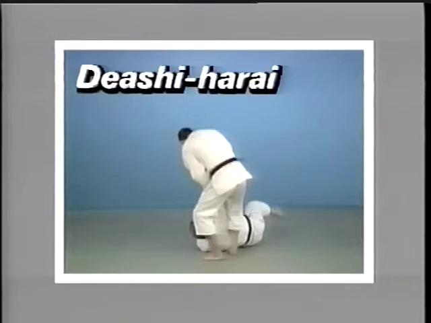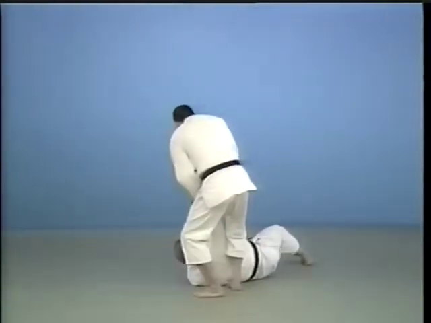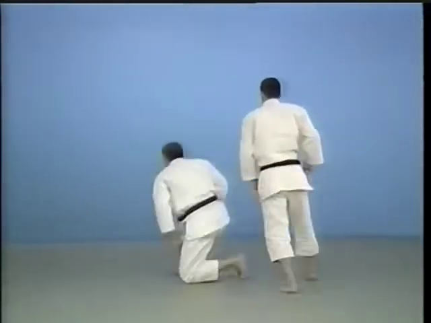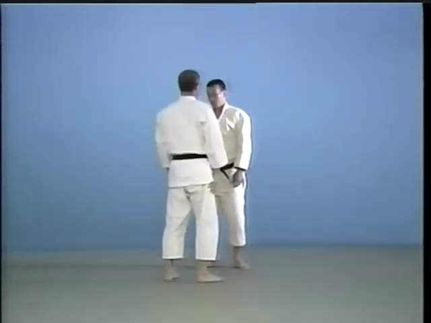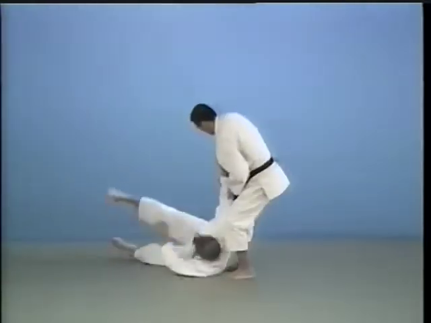Deashi-harai. In Deashi-harai, you sweep away one of your opponent's feet that's moved forward. When your opponent steps forward with his right foot, you open up with your right and sweep using your left foot.